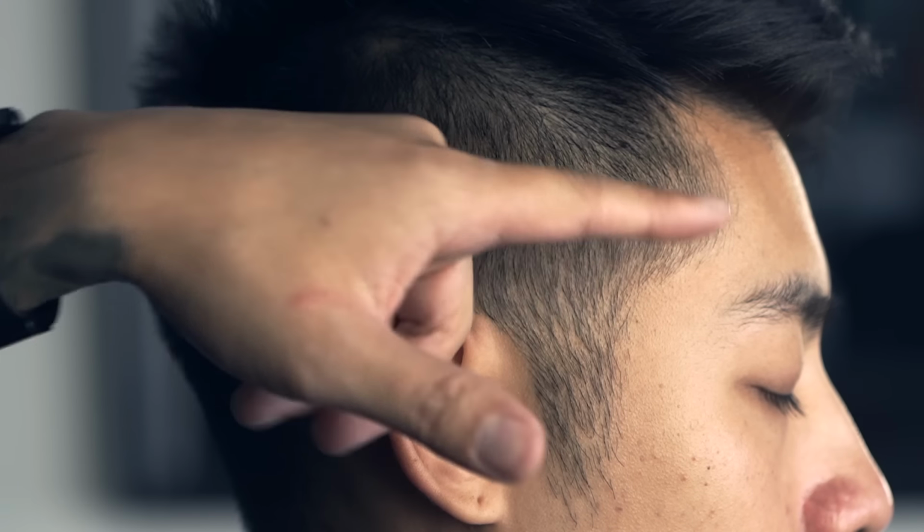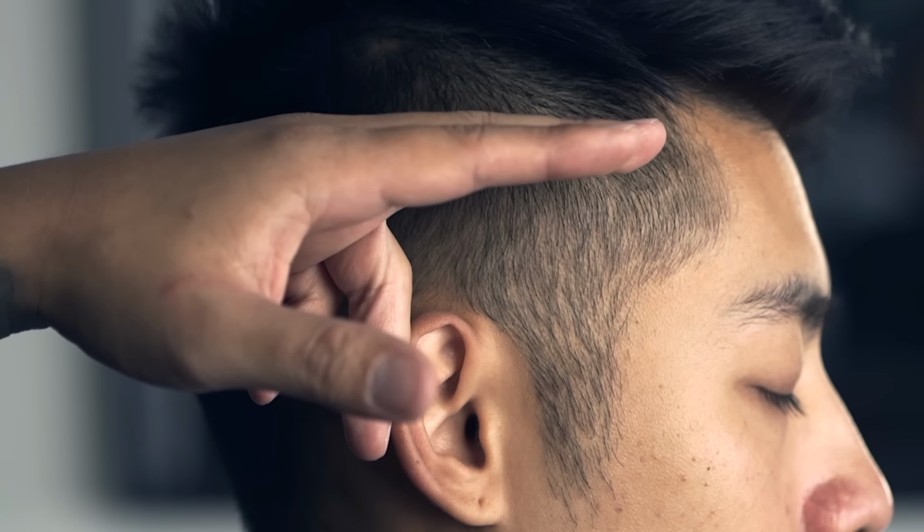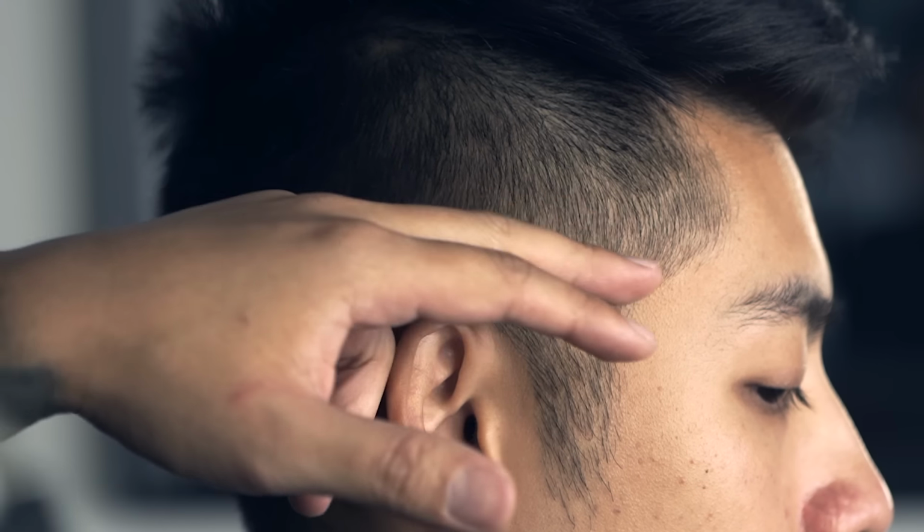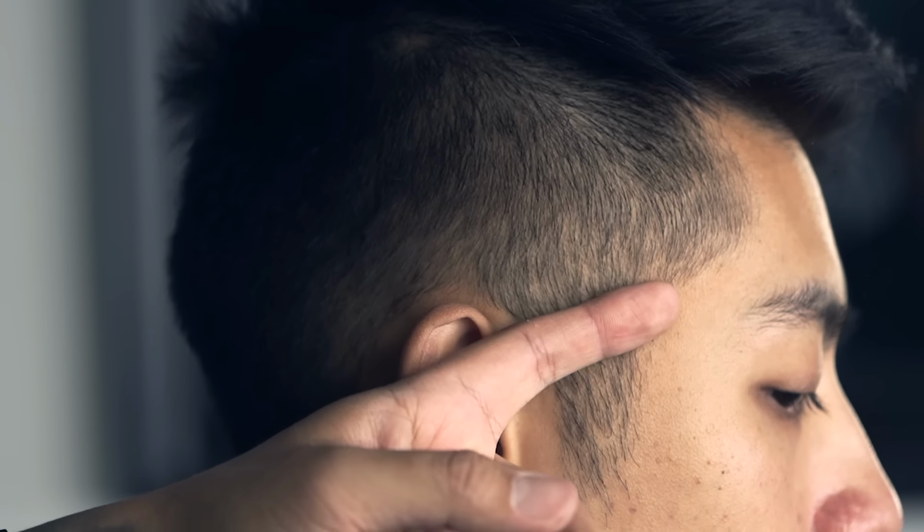When you're doing a fade, it depends on whether you're doing a low, medium, or high. So let's just say we're doing a medium fade. A fade goes all the way around the head, all the way to the other side. The taper, only the sideburn. I know that these things are going to be very confusing, but I'm going to show you guys what a taper looks like, and then I'm going to show you what a fade looks like. I'm going to start the taper, and then I'm going to show you guys what the difference is.